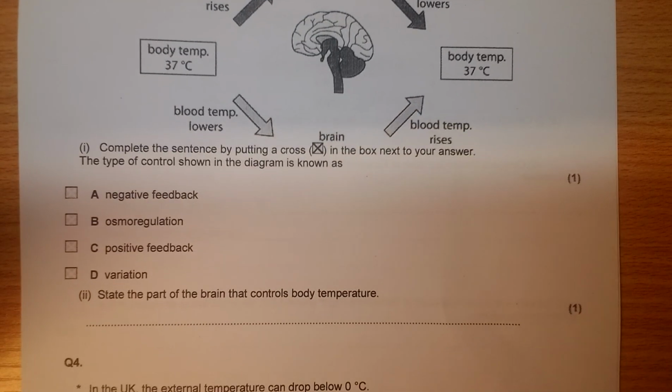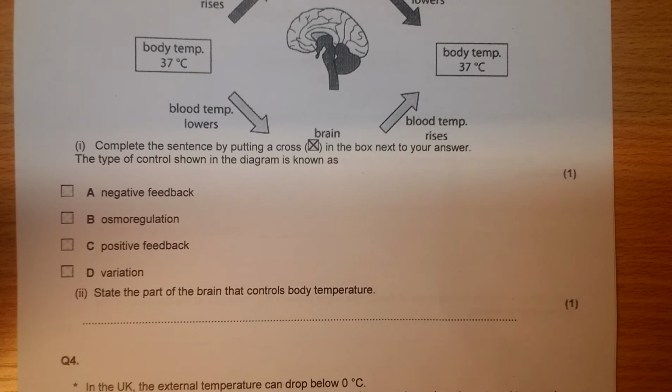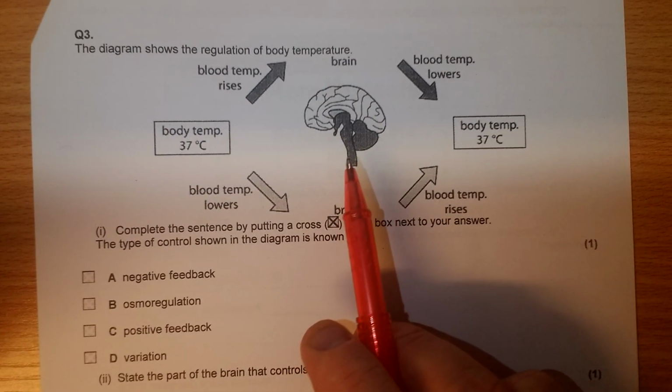It then asks you to state the part of the brain that controls body temperature, and it's just something you have to remember here. It is the hypothalamus, which is the part of the brain just there.